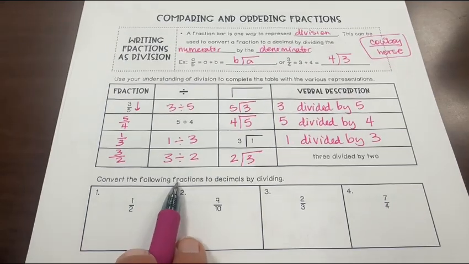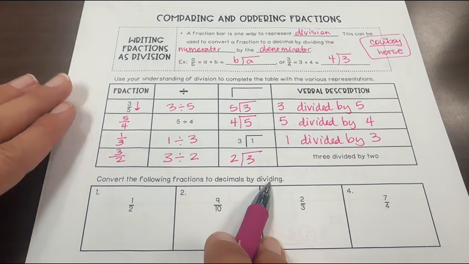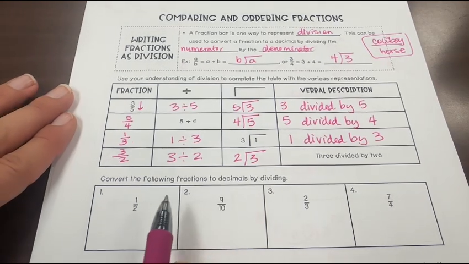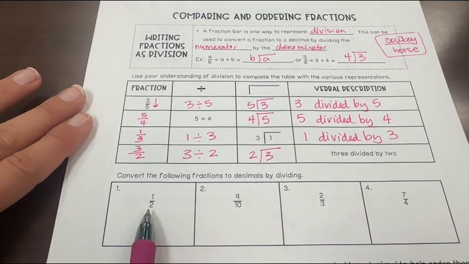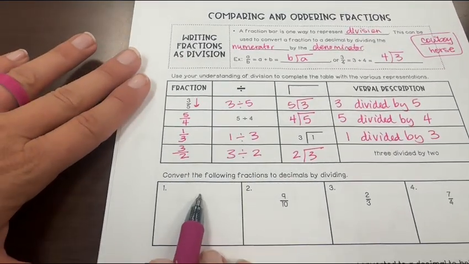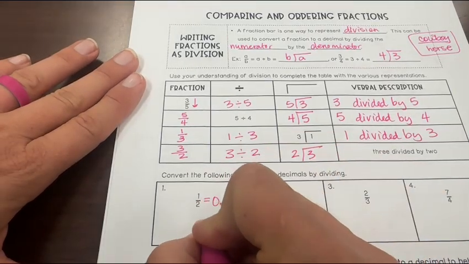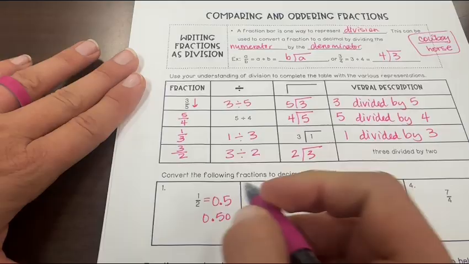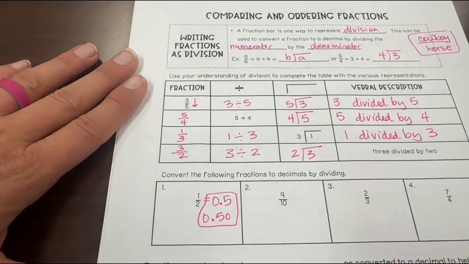All right, so we're going to convert the following fractions to decimals by dividing. We did this on Friday, so this is just a quick little review. So 1/2, if you know that 1/2 is 5/10 or 50 cents, go ahead and just write that. You do not have to show your division. All of us should know that by now.